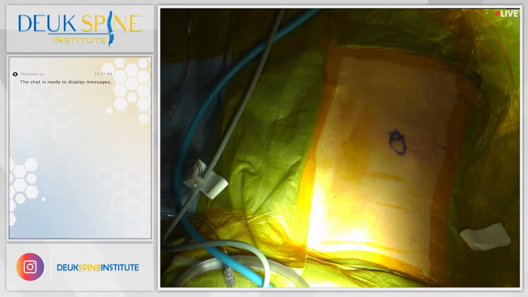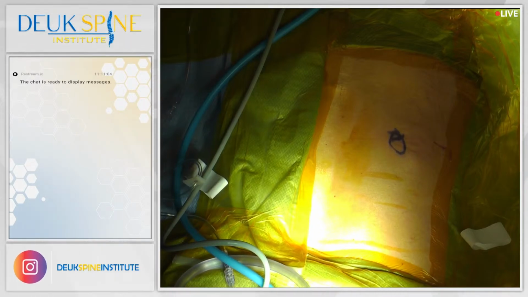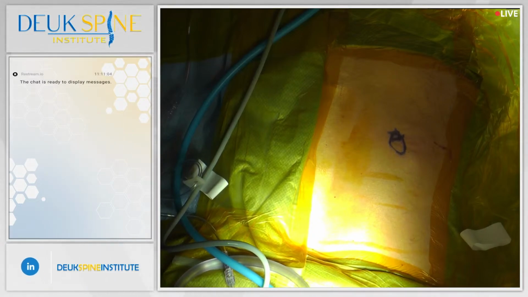He's been suffering in pain for over a year and found Deuk Spine Institute online. We did an MRI review. I found that his pain was mostly coming from the L4-5 disc on the left. Based on that diagnosis, we recommended the Deuk laser disc repair. He's here now.